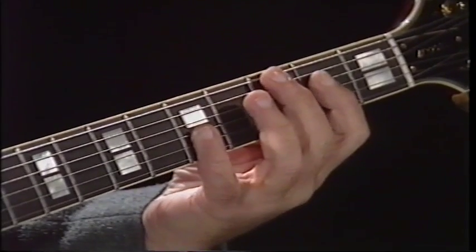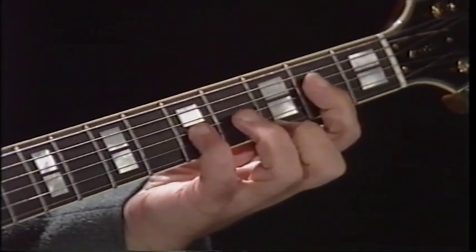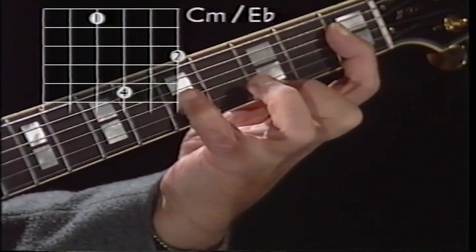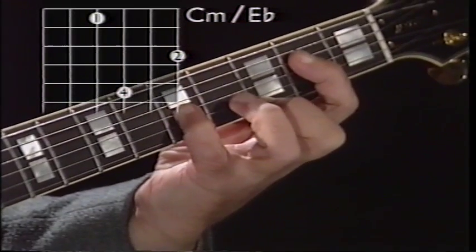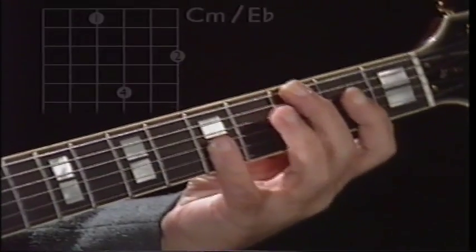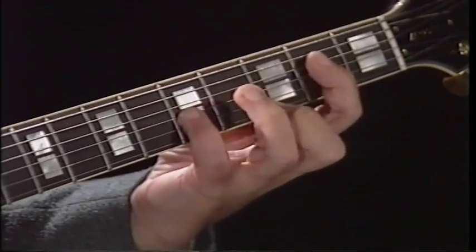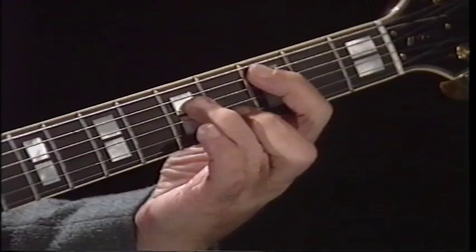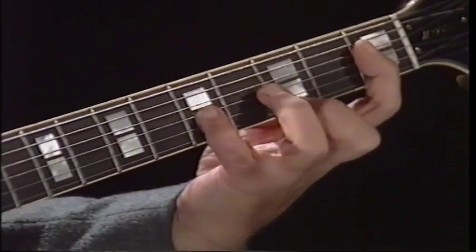So I've got the movements of the C chord. We'll do the minor first. Flatten the third, minor. So major, flatten the third, minor. So I've got major chords, C. I've got minor chords. The next one would be this.